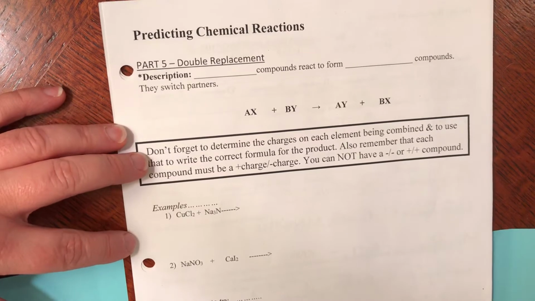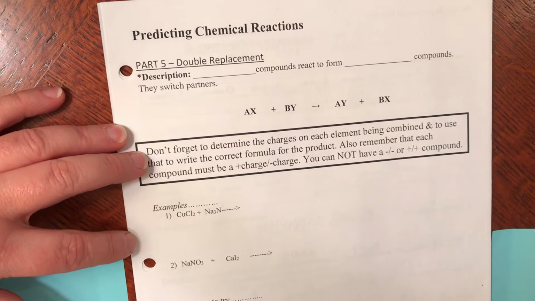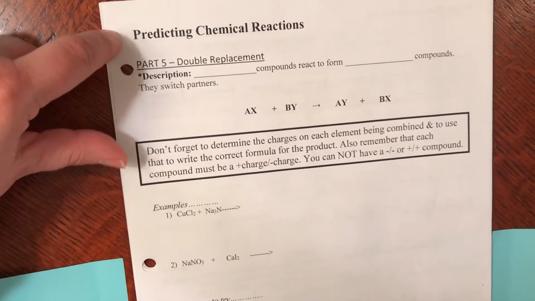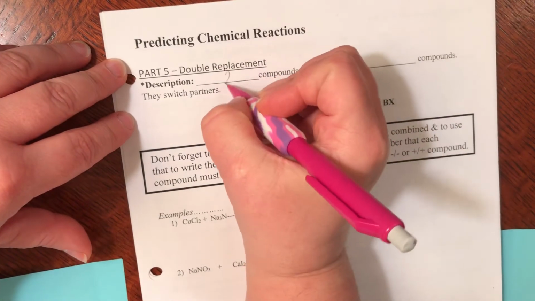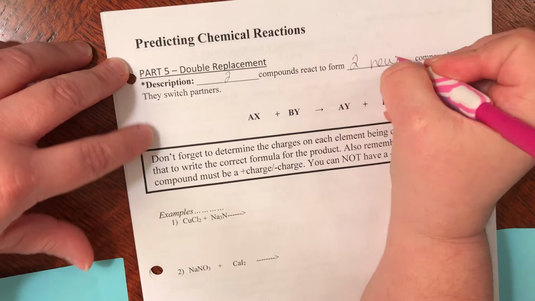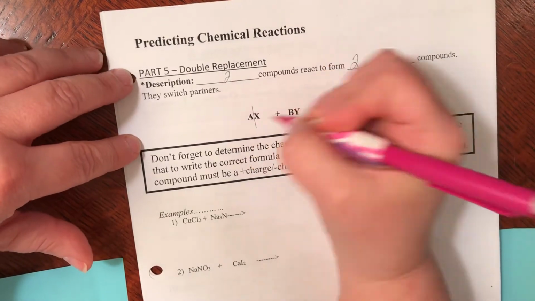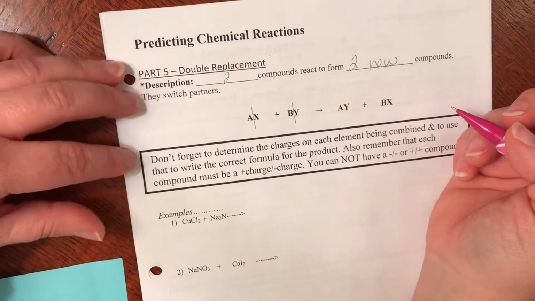Okay, in this video I'm going to do double replacement reactions for you. This is the worksheet that we did the week of the 9th. Description: two compounds react to form two new compounds. They're going to switch partners. It's like they're on a double date, and they're going to switch partners.